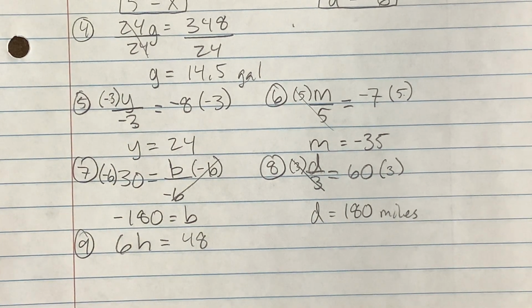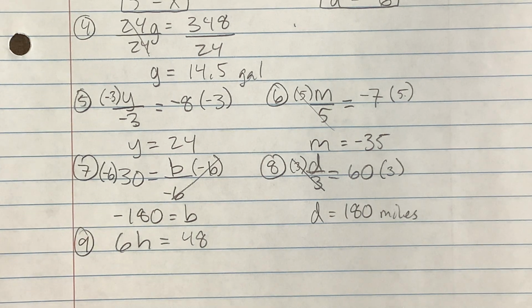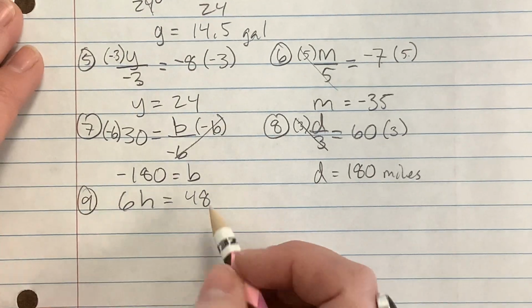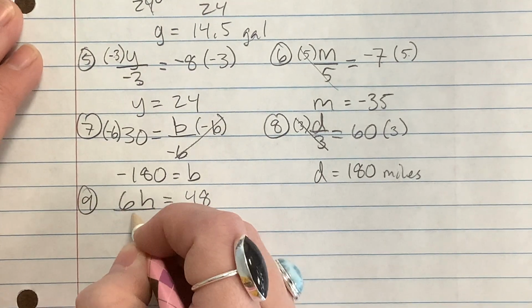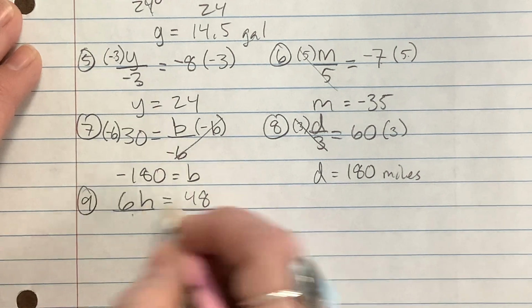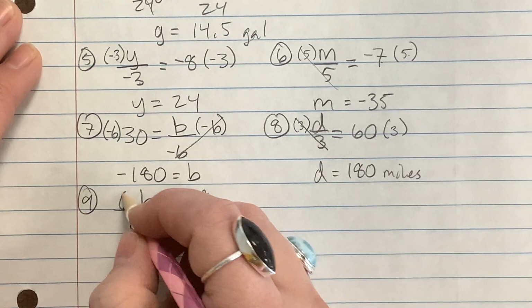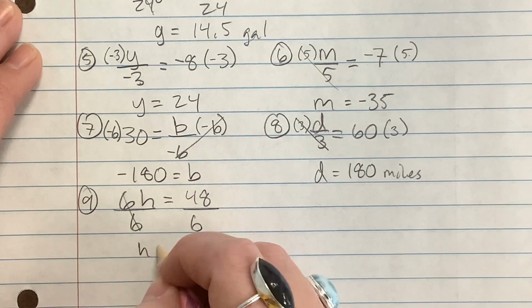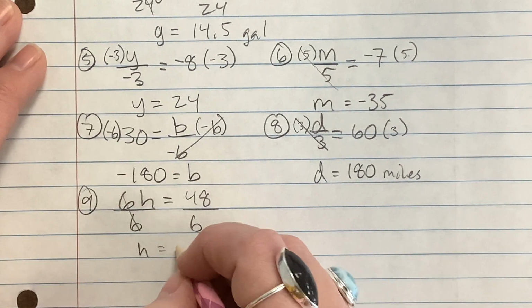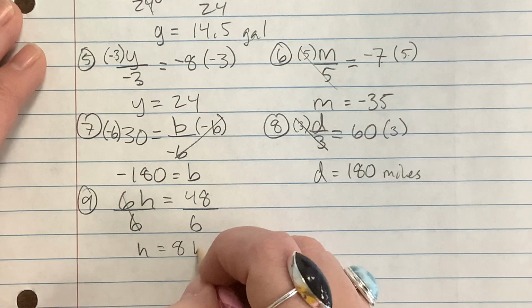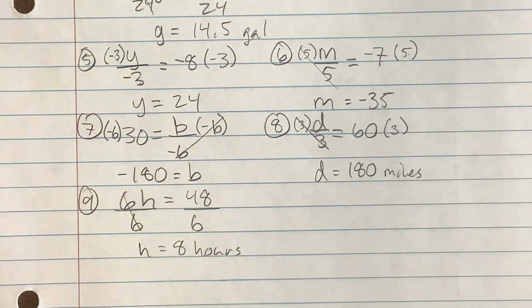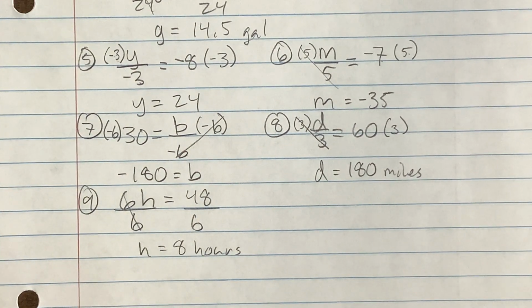Again, I know that you can just look at this and know, if you know your times tables at all, what should go in for H. But we're going to practice doing the correct steps, okay? So, since we have 6 times H, we're going to divide by 6 and divide by 6. 6's cancel out, we get H. And 48 divided by 6 is 8. So she had to work 8 hours to get $48.